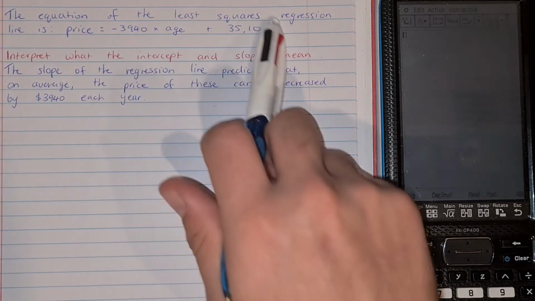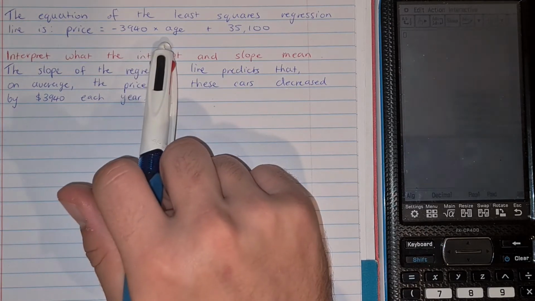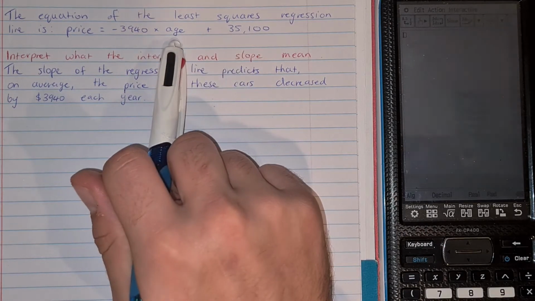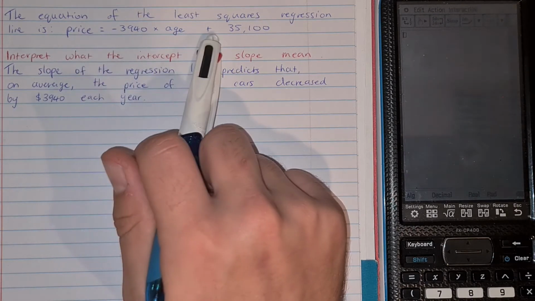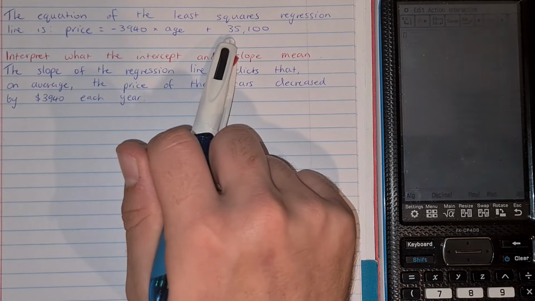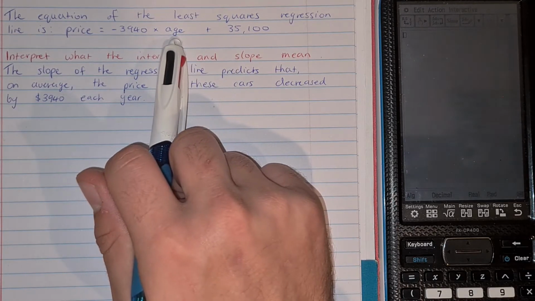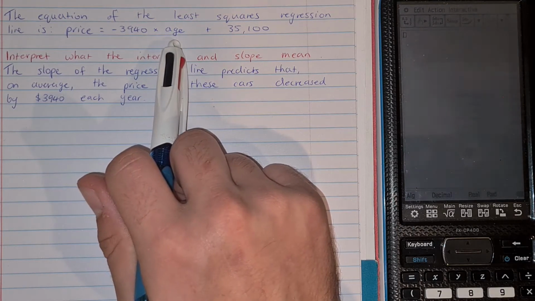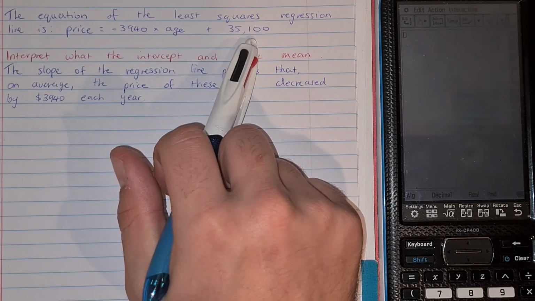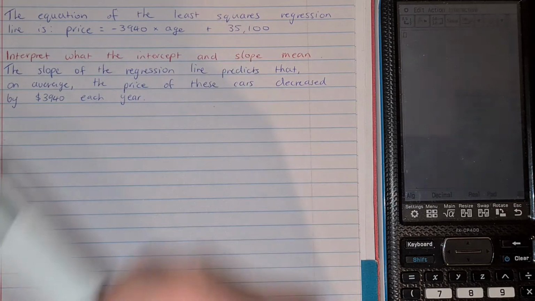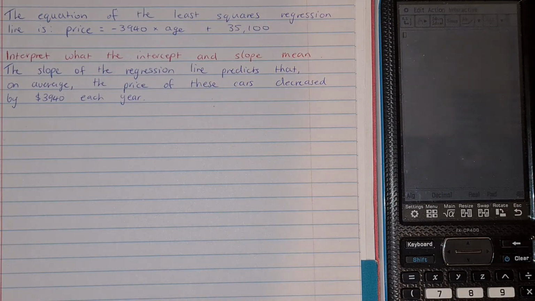Now let's look at what the intercept means. We've got this equation. The intercept is what happens when age is equal to 0. You can imagine that if we had age of 0, the price would equal this intercept here. So when the car is brand new, it's got an age of 0 years, the price is equal to $35,100. So we can write this by saying the intercept predicts that, on average, the price of these cars when new was $35,100.